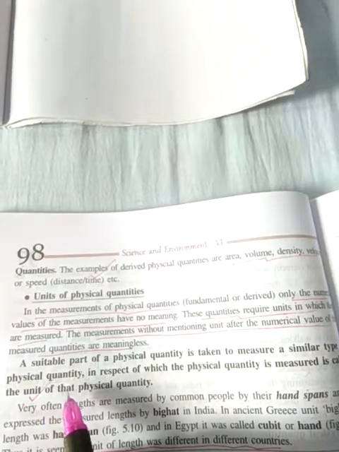Now here is once again the same statement of the definition of a unit. A unit, in simple language, is a standard of a physical quantity that is used to measure the physical quantity of any substance. That's it.